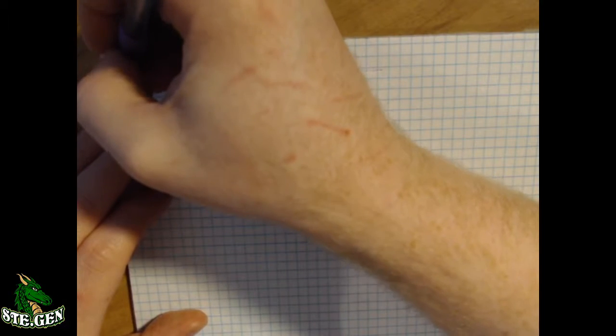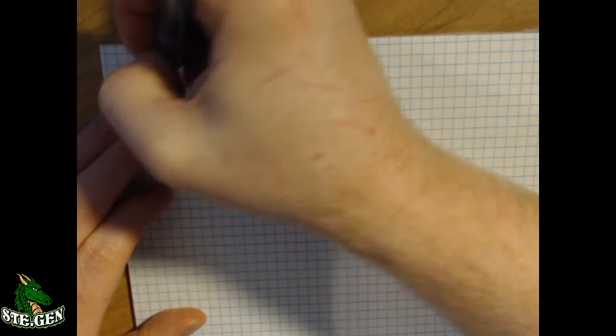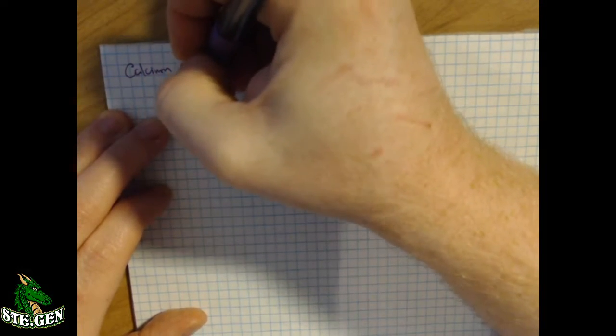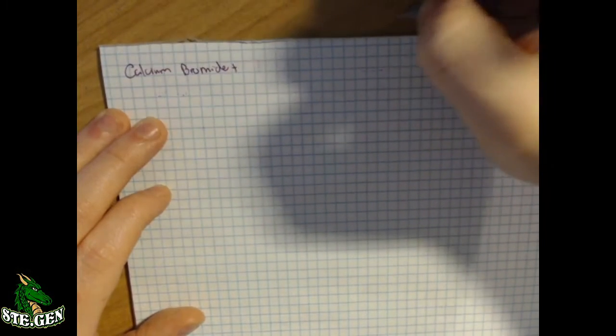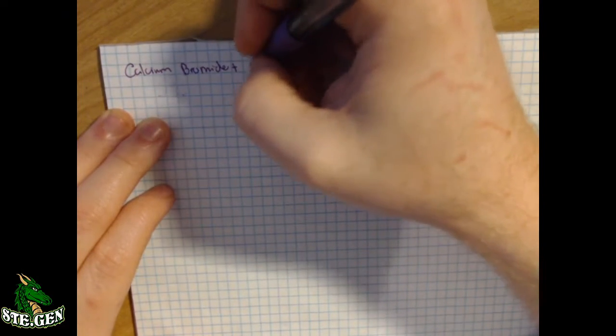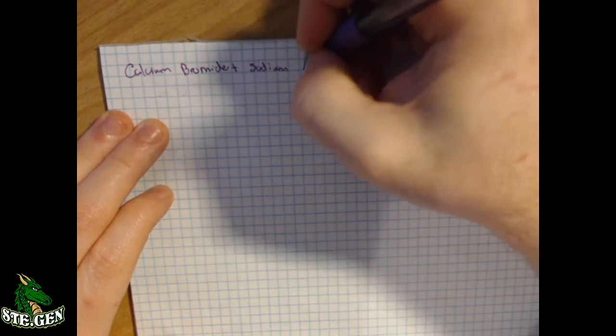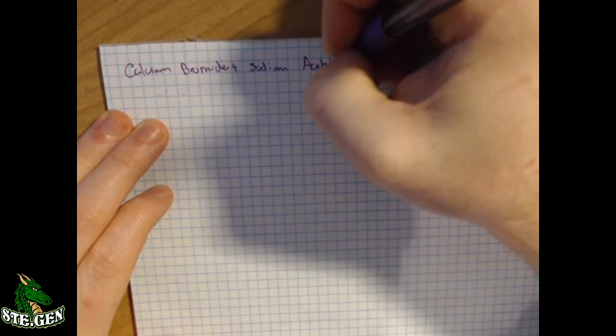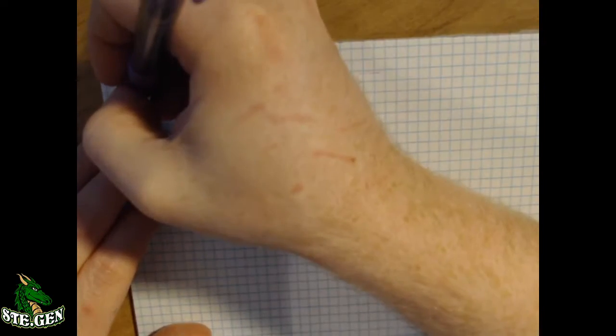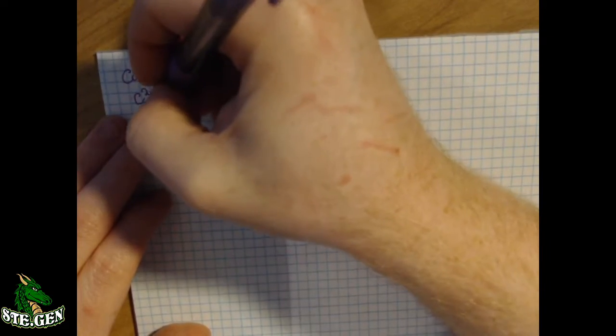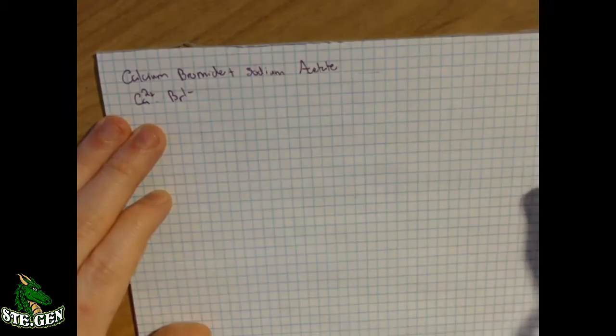We have calcium bromide. There it is. Calcium bromide plus sodium acetate. So calcium is Ca with a 2 plus, bromine is Br with a 1 minus.